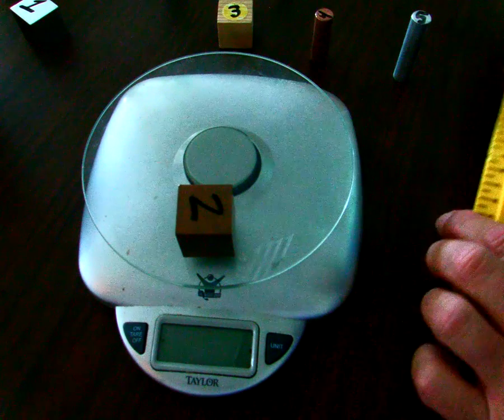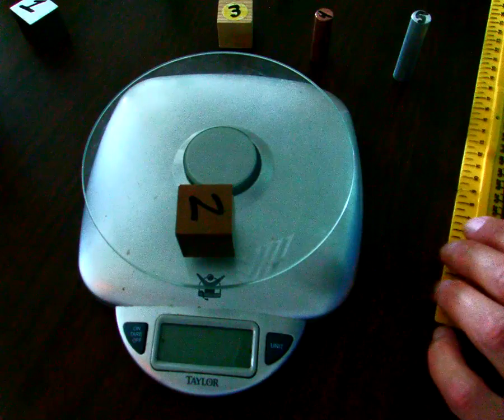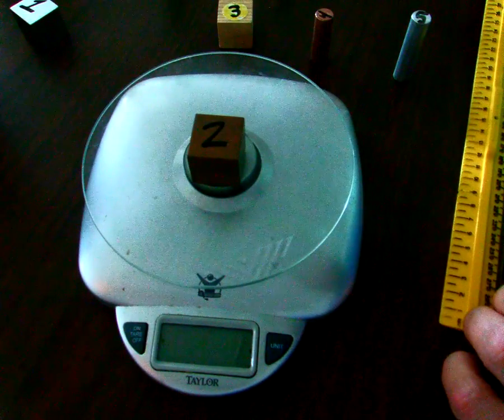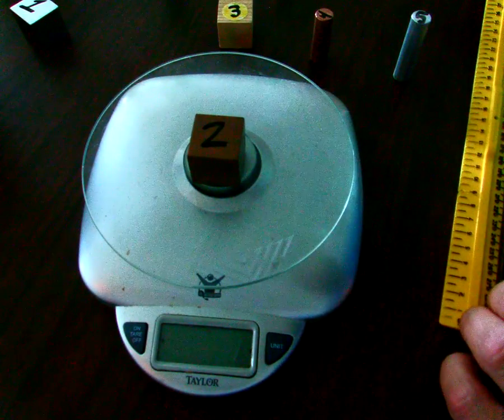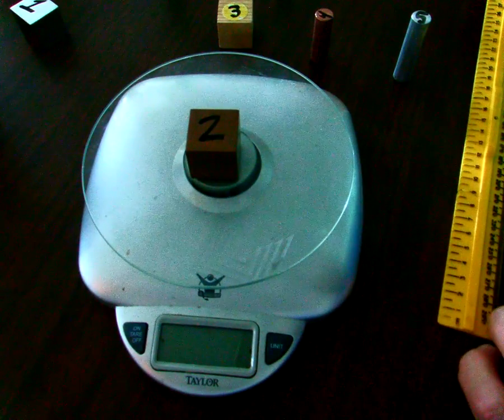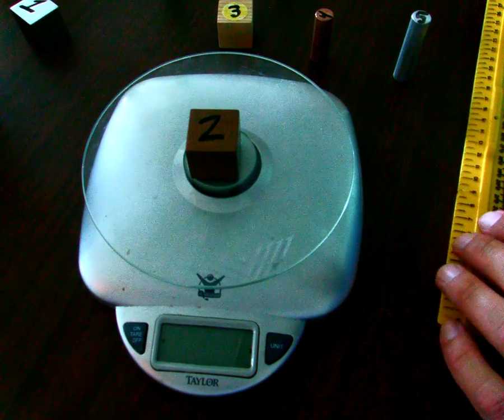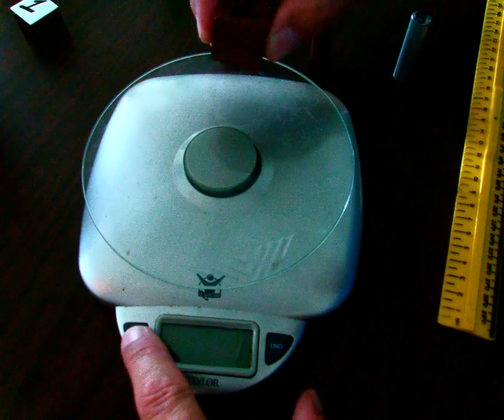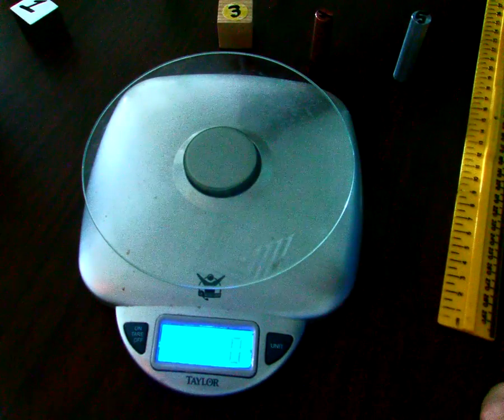Okay, so go ahead and take a second to calculate your volume of block 2. You should come out with the same answer that you did on block 1. Both of those blocks take up the same amount of space. That's the definition of volume. Volume is the amount of space that an object takes up. So we're going to go ahead and turn on our scale so we can mass block number 2.